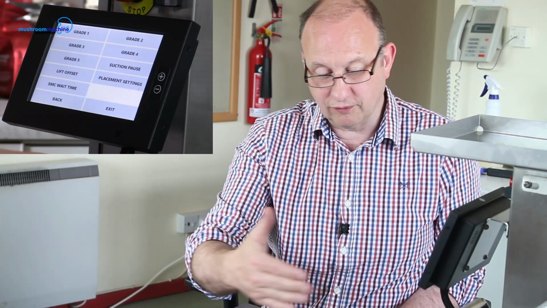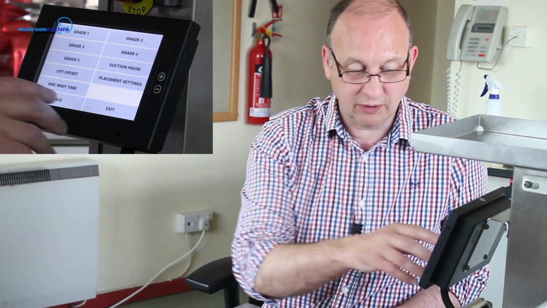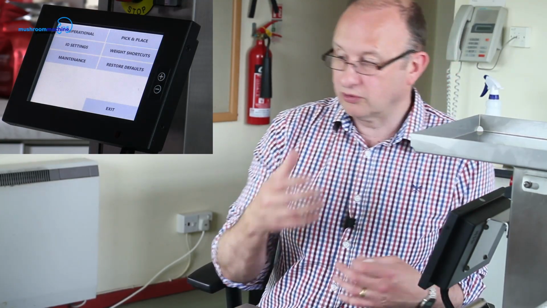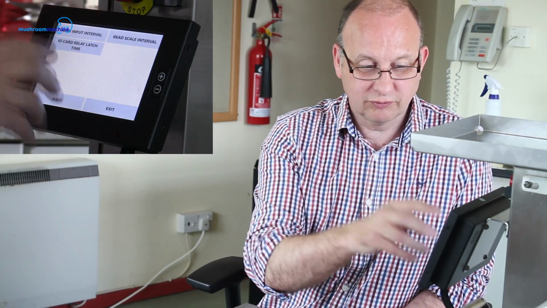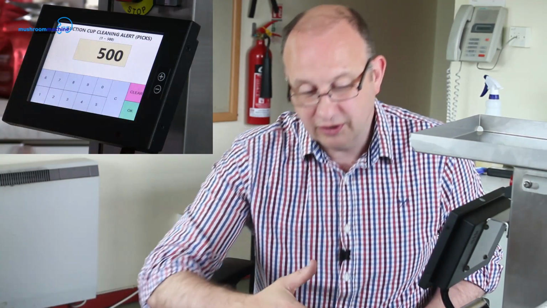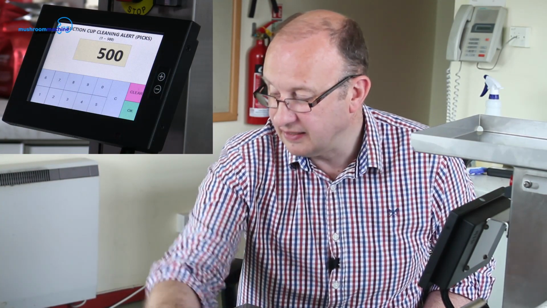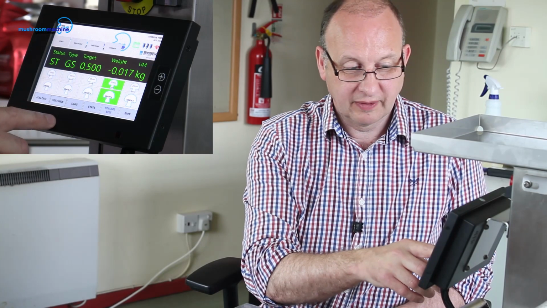We can do things like lift offset, which basically means if we need that lift to keep a wee bit more to the right hand side, we can quite easily change that. There is a button here where we can restore the defaults. So if someone gets in and messes it all up, we just go back to the normal settings. So it is very flexible. This suction cup cleaning alerts, we can put that there and say when it does 500, 1000 pickups, the machine will drop the suctions out towards the side and give you an opportunity to clean them. So that's in our software.